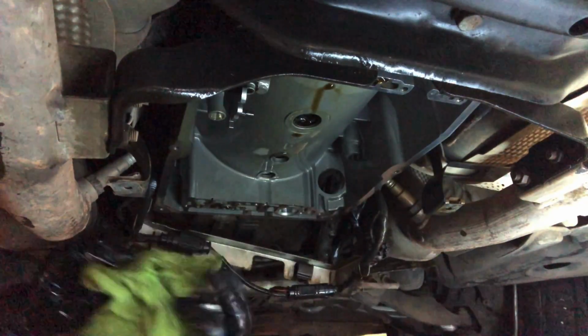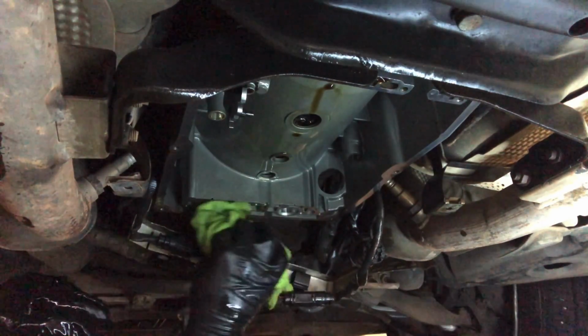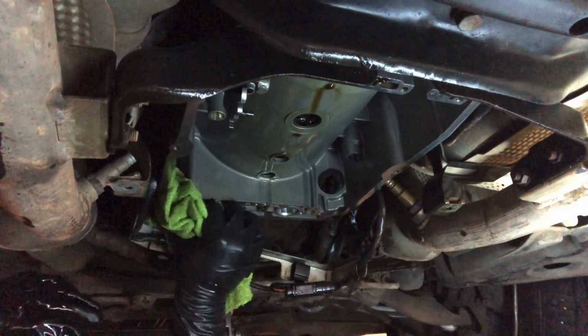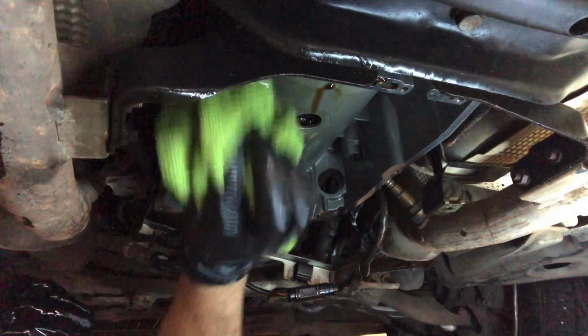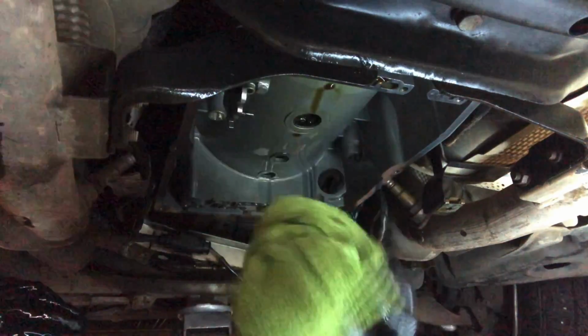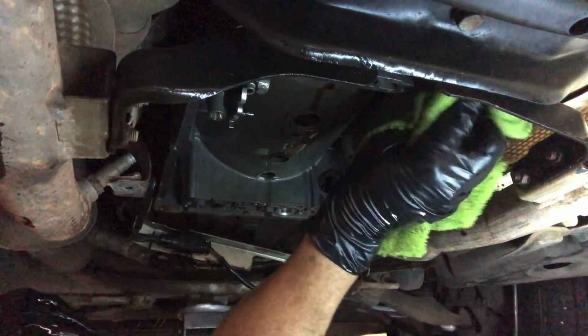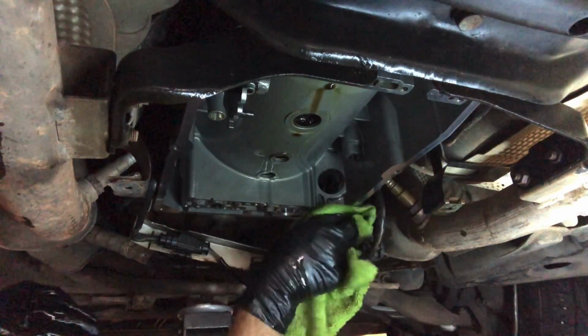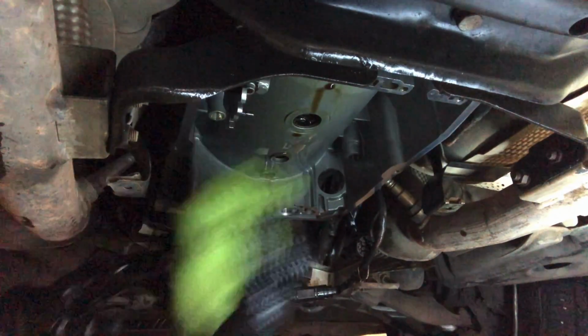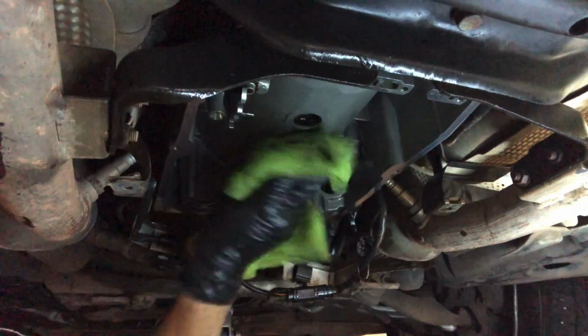Remember, I changed this already, so this isn't too bad at all. But I do want it nice and clean again, just to make sure we get a good sealing surface and no more leaks. I might just get another one because I was leaking pretty badly, and I don't like to do that. Leaking is not polite.